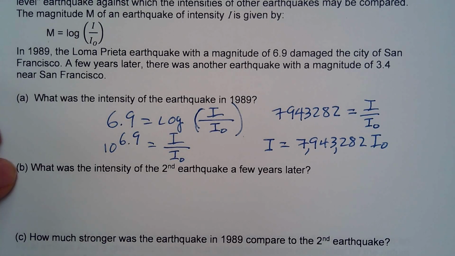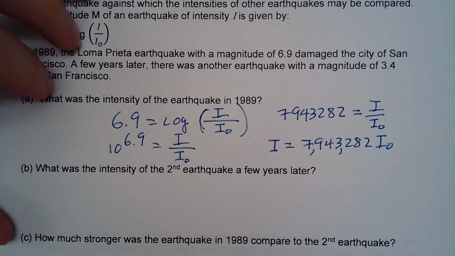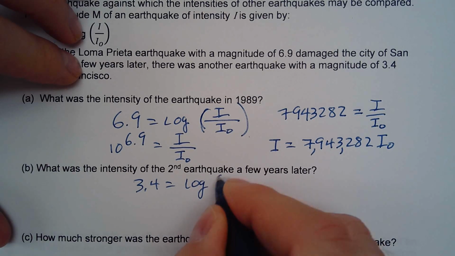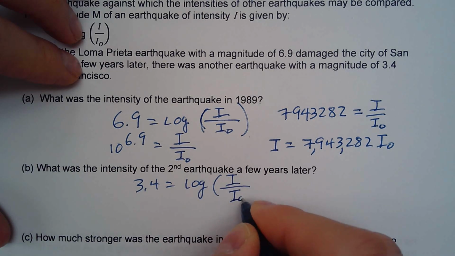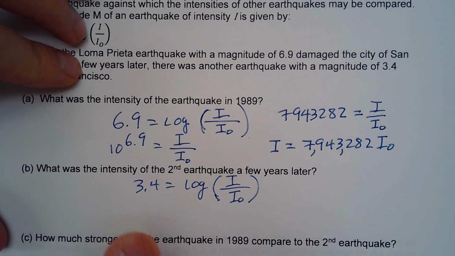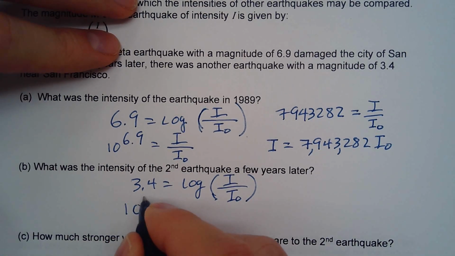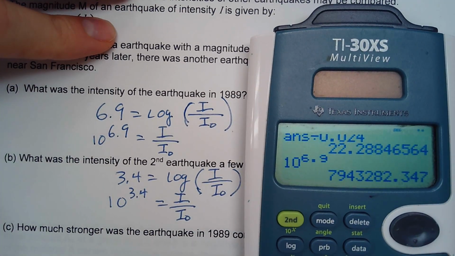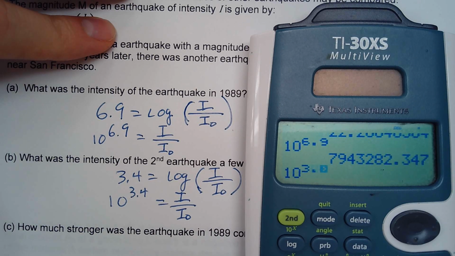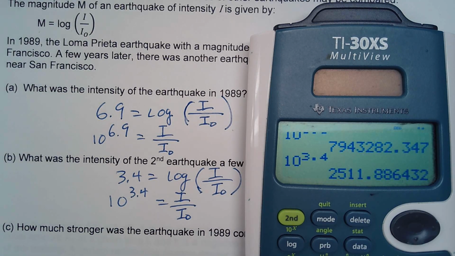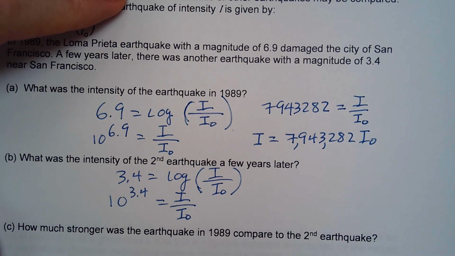Now, let's do the same thing for part B, for the second earthquake. So we're going to have 3.4 equals log of I over I sub 0. So we go ahead and rewrite that in exponential form. I'm going to take 10, caret key, 3.4, and let's just call it 2,512.